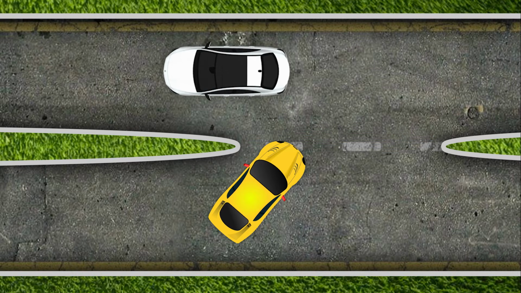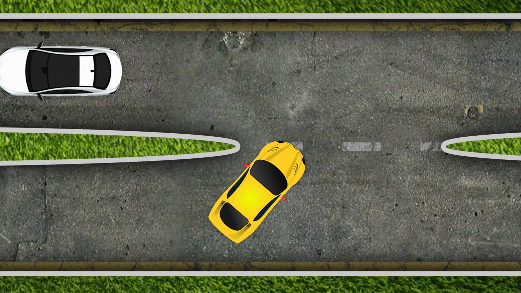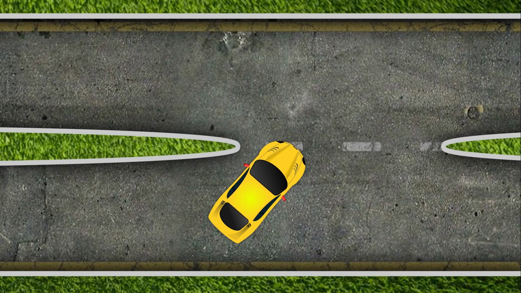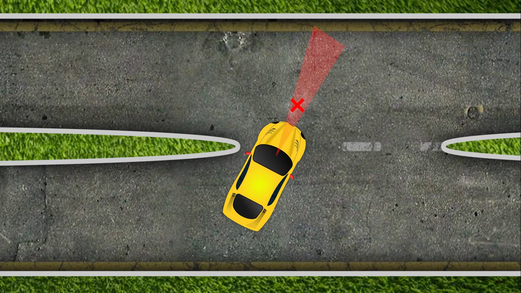Check traffic coming from the other road users. Look both ways and make sure the road is clear before starting your turn. Begin your turn only if it is safe to do so. Move slowly and stay aware of vehicles, cyclists, or pedestrians nearby.